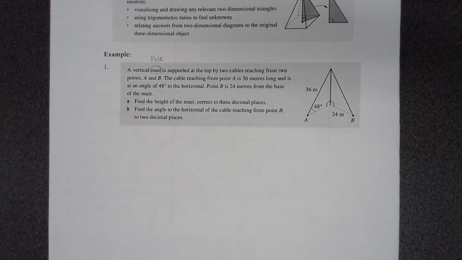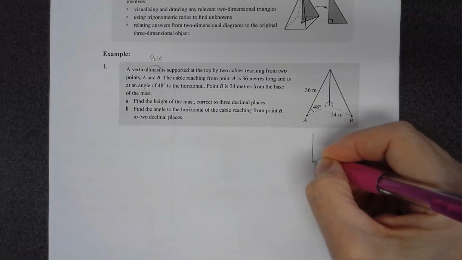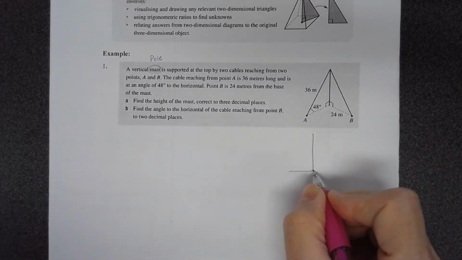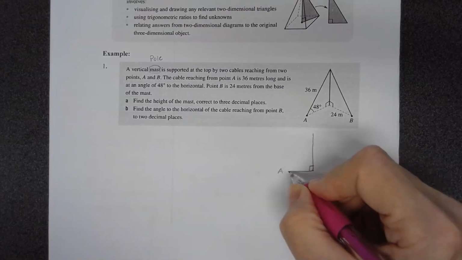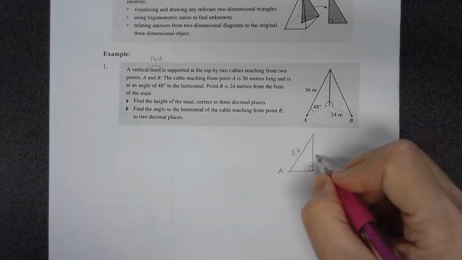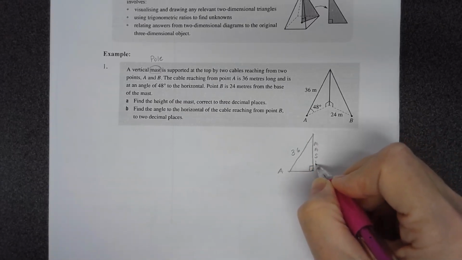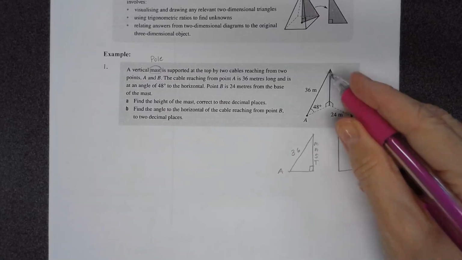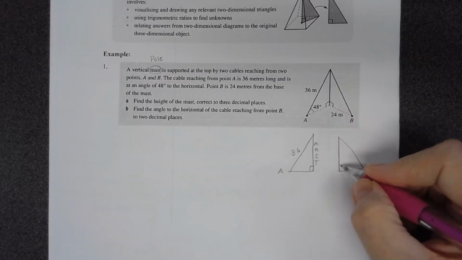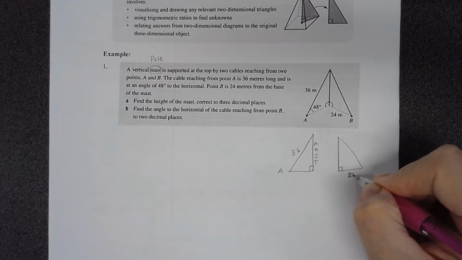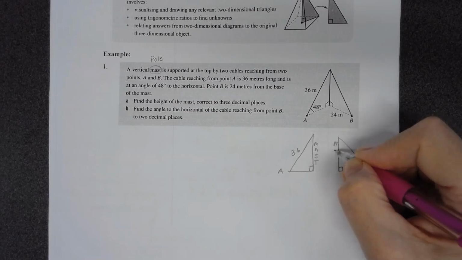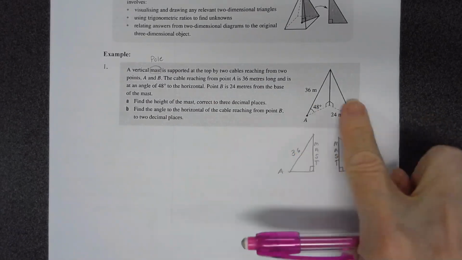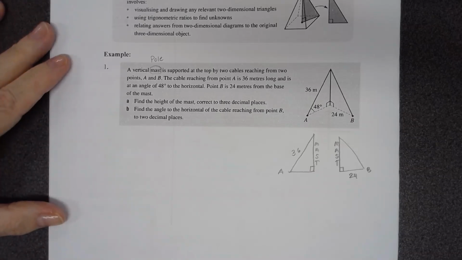Okay, so I can see 2 triangles there. Usually in a 3D picture, even though they're really easy to see, I'm just going to draw them separately. So I'm going to put the mast and A and 36. This is the mast. And then I'm going to draw the other triangle, because when they're written like this, they're kind of swirly. 24 and B and the mast. Okay, so which one of these 2 triangles can I use? Oh, 48, sorry.